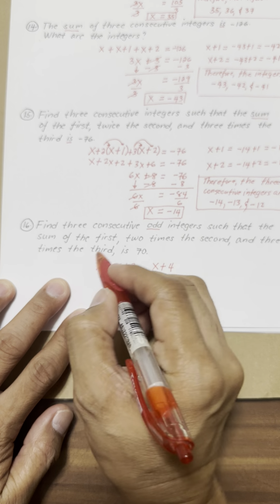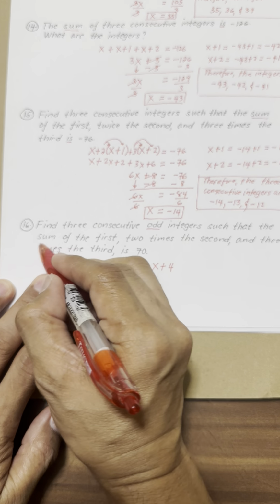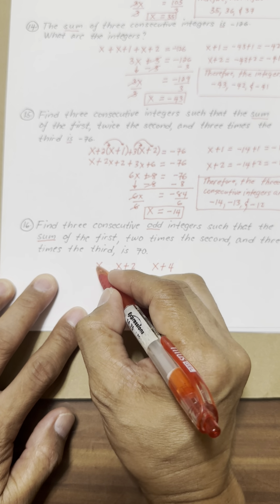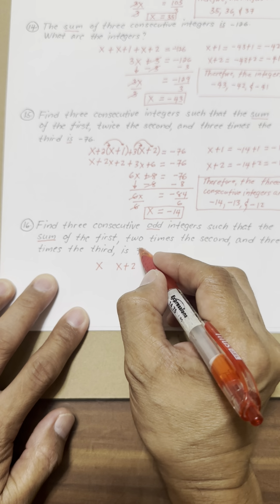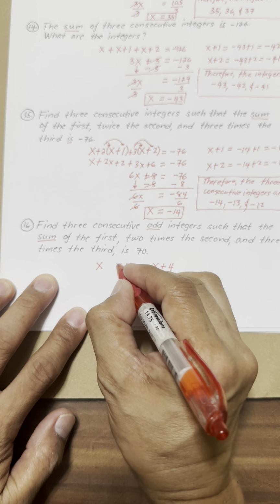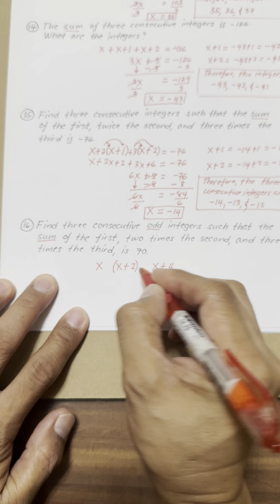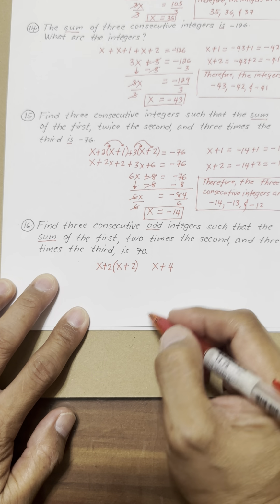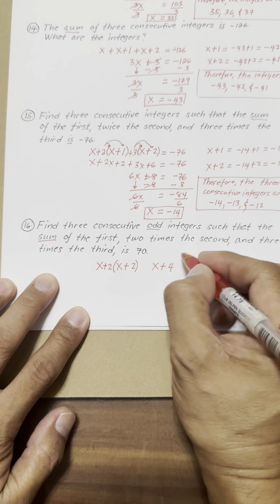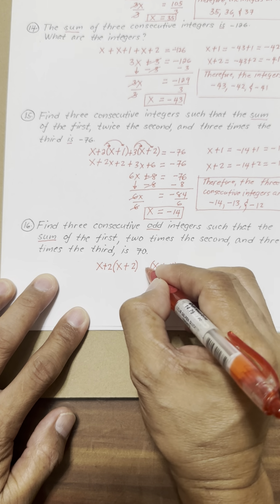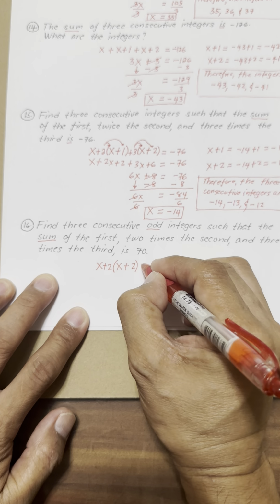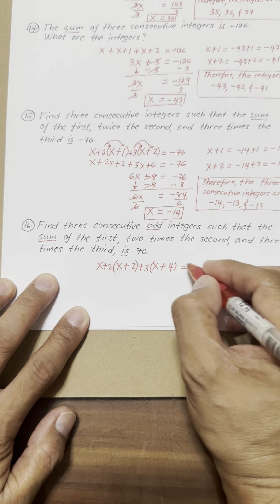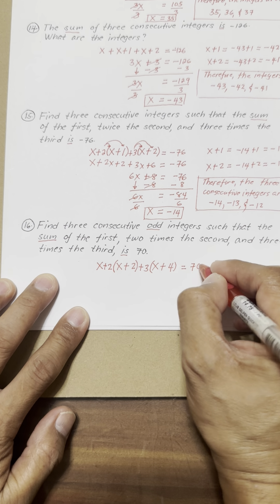Alright, so there's a word here, sum, no? Such that the sum, so again, sum means plus, sum of the first, so this is our first, which is x, twice or 2 times the second, so 2 times the second integer, so you add, and 3 times the third, so 3 times of this, so again, this is sum, so you have to add. Then the word is means equals 70. So this is our equation now.